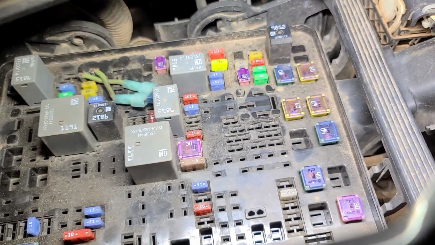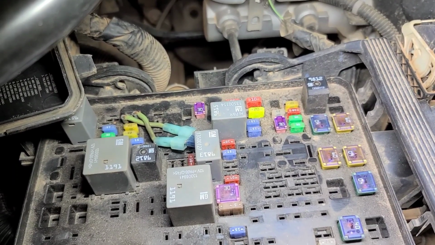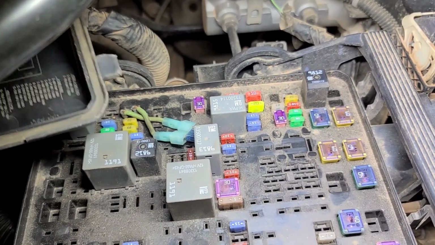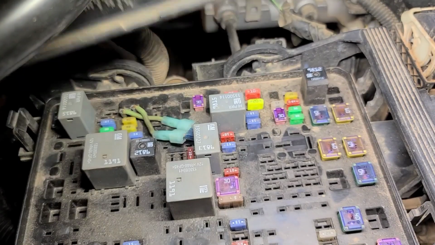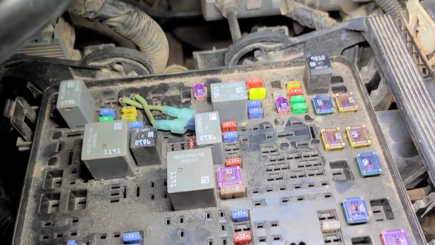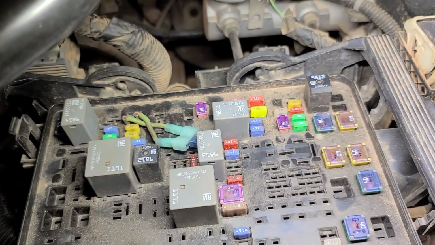But I see some other hocus pocus in here too, some terminals, and I don't know what that fuse is. 44. No, it's the second one down. 43. Also, there's a bunch of warning lights on the dash.